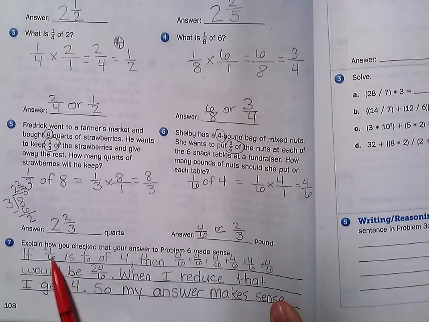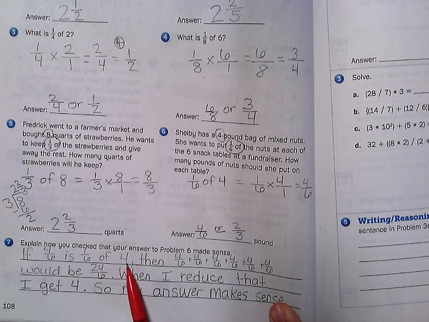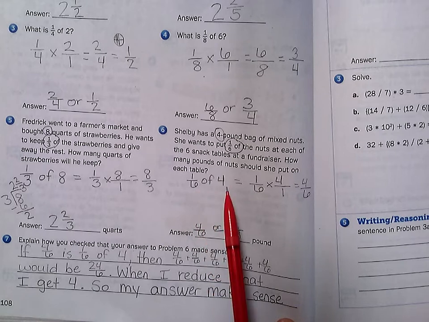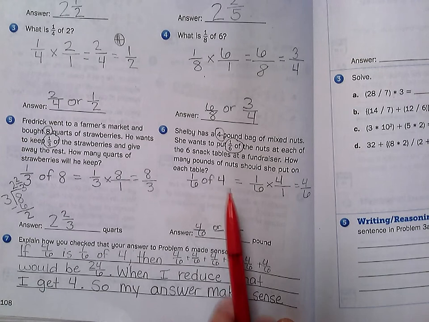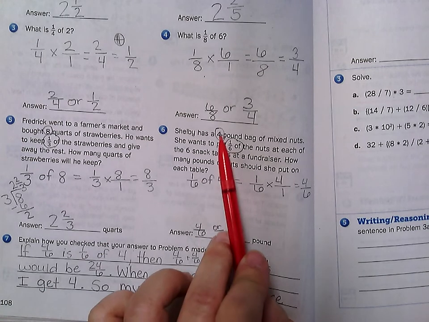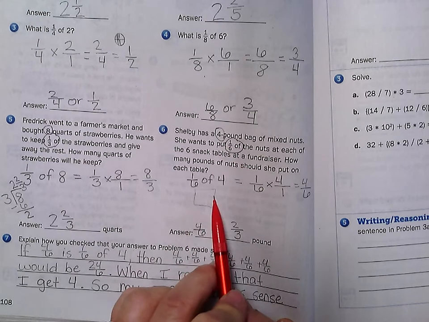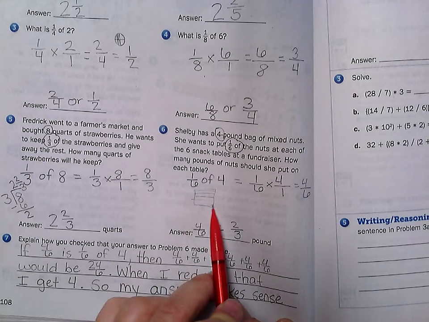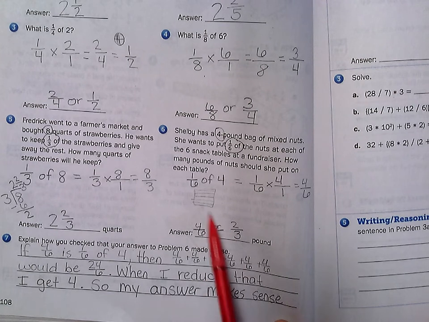If 4/6 is 1/6 of 4, and I know that sounds really confusing, so let me explain it. When we did this problem, we found out what one small fraction, a 1/6 of the 4, is. That would be 4/6 out of a 4-pound bag. So if this was my 4-pound bag and I cut it into sixths, 1, 2, 3, 4, 5, 6, a sixth of that bag would be 4/6.